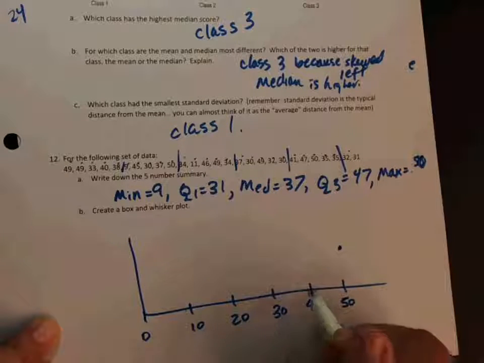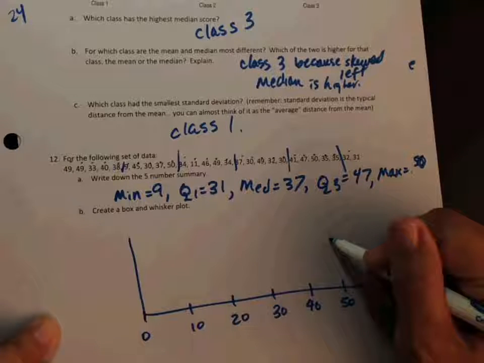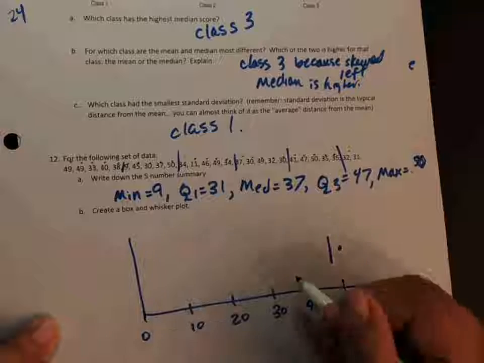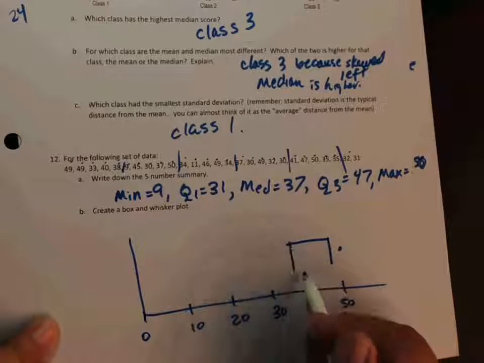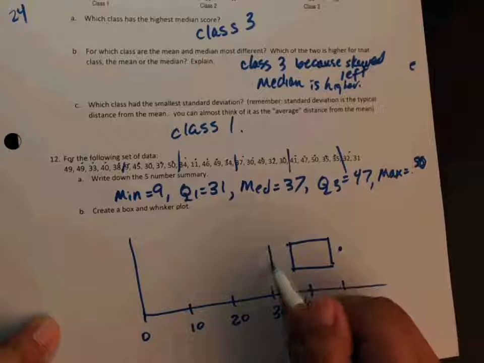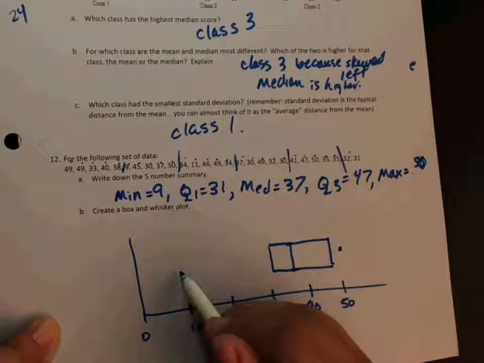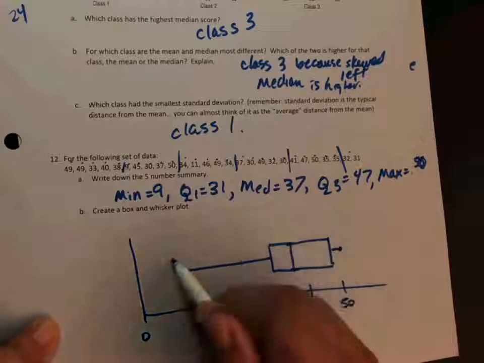That's my max. 47 is going to be the edge of my box, so it's probably about there. And my median is 37, that's kind of like right here. Let's go ahead and start lining up. And Q1 is right at 31. And my min is 9.